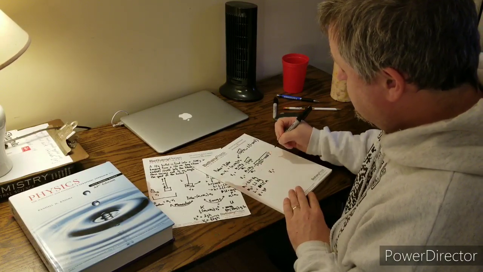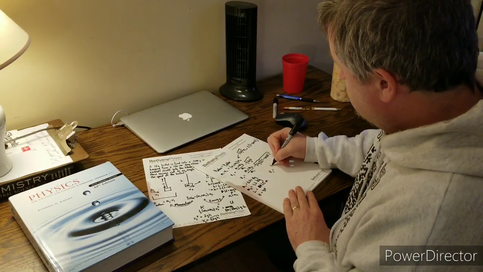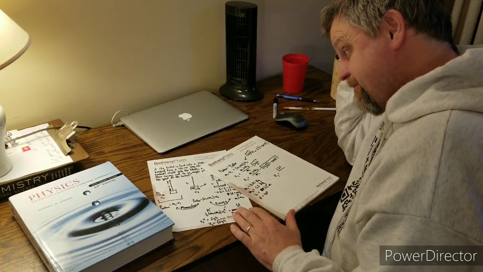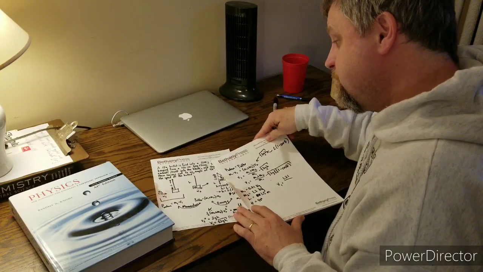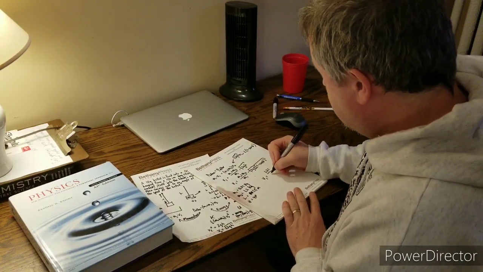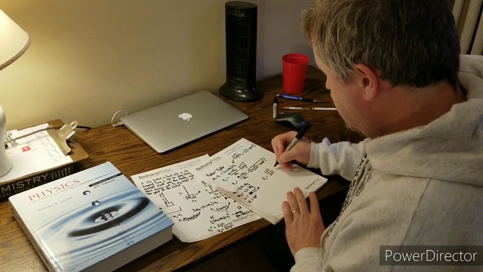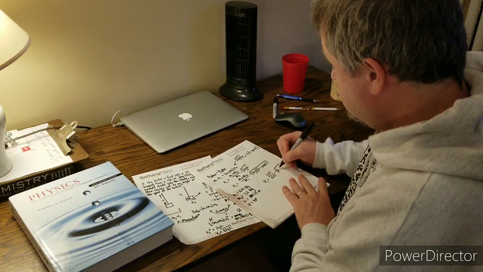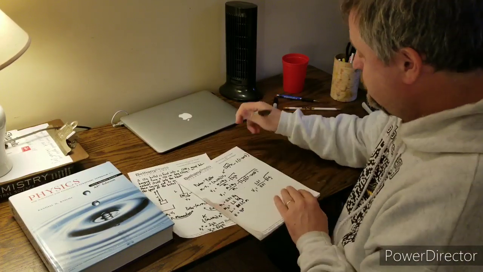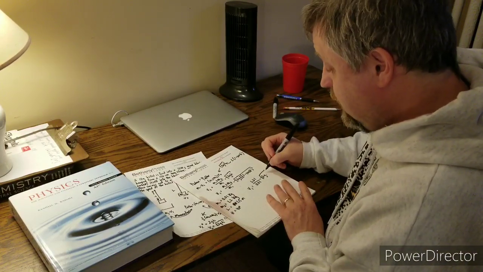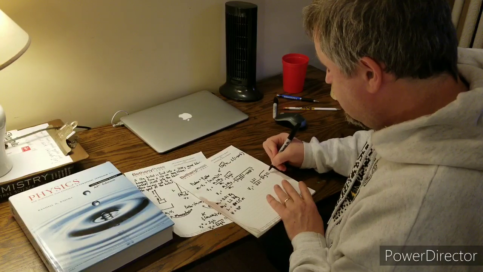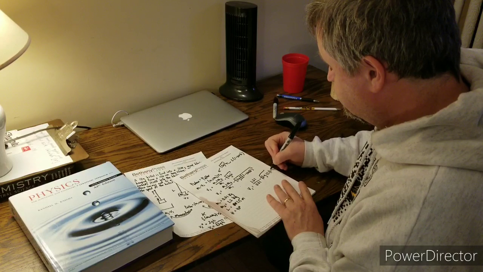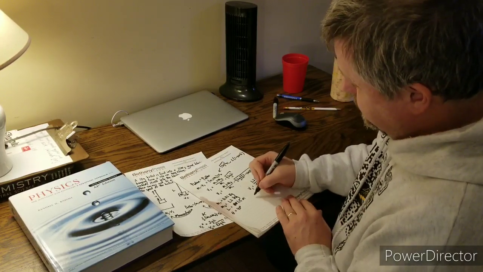So V1 equals 1.21 divided by 0.01, since it was a 10 gram projectile going in, times the square root of 2 times G, and we'll plug in 9.8 for G, times L, which is 1.5, times 1 minus the cosine of theta.